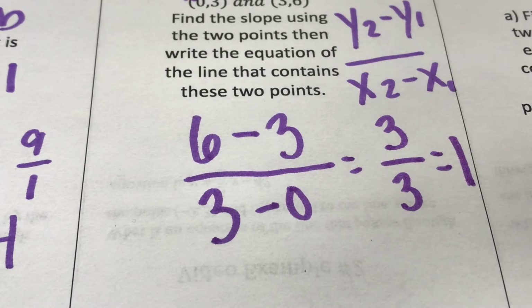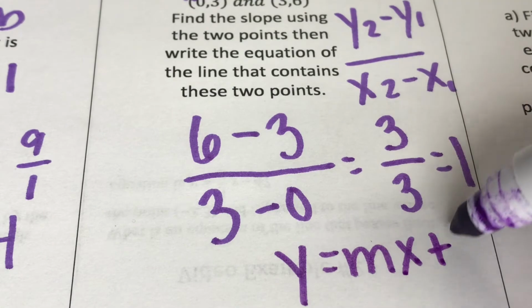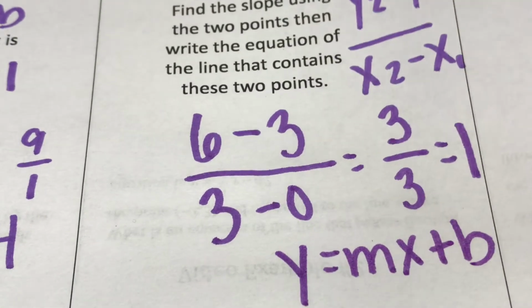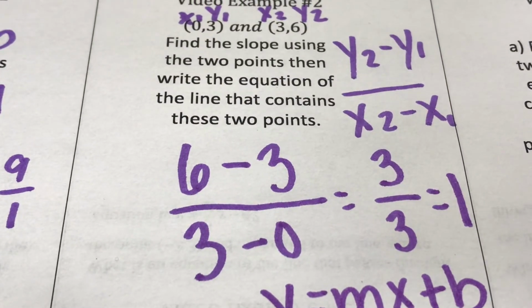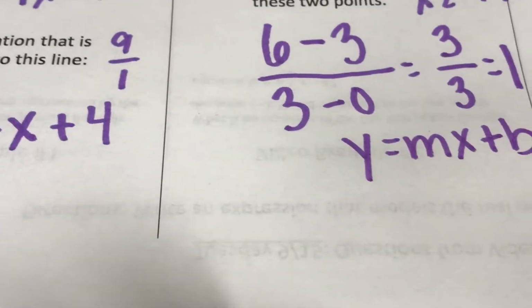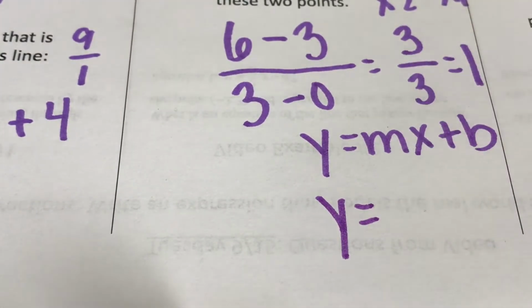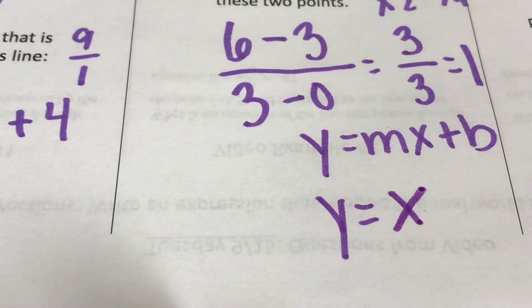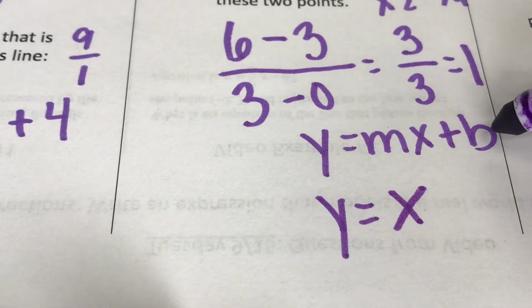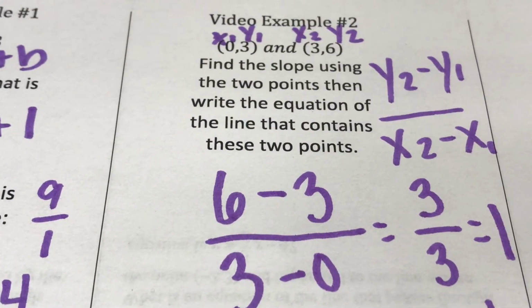So if we're trying to create a y equals mx plus b, we already figured out that our m is equal to 1, and given the points above, we know our b, our y-intercept. So let's write what we have. We have y is equal to, again, m is equal to 1, so we do not need to write it as the coefficient. We know there's an implied 1 there when we just write x. Now our b is given to us in our original points. Remember, the y-intercept is where x is equal to 0.